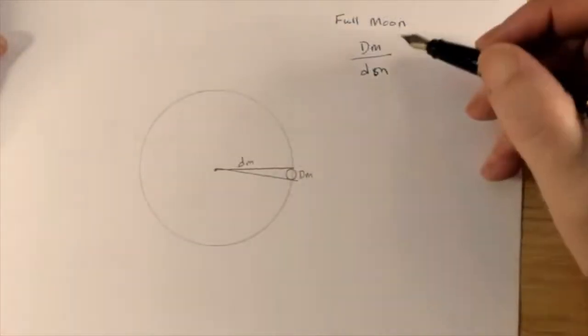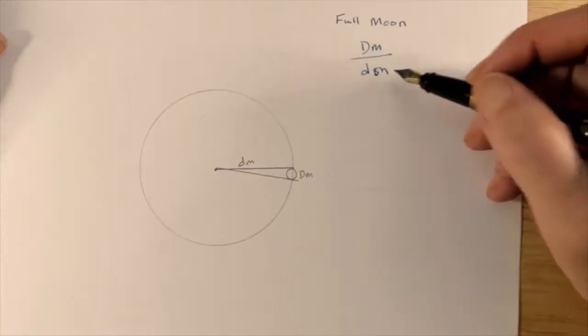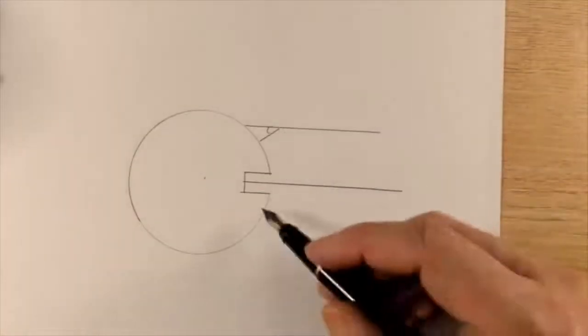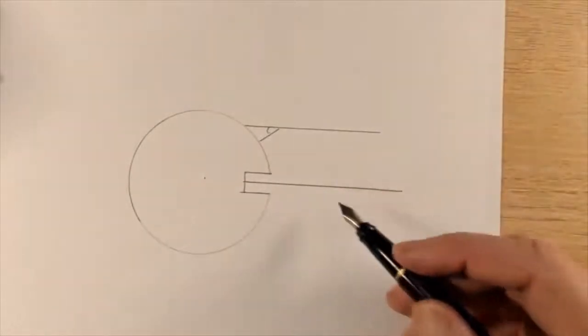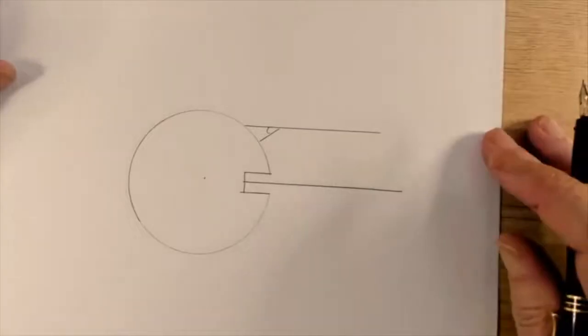Finally, by observing the full moon, we were able to find the diameter of the moon in terms of the distance to the moon. And then finally, we have the circumference of the Earth based on the experiment of Eratosthenes. So let's go through these one at a time.